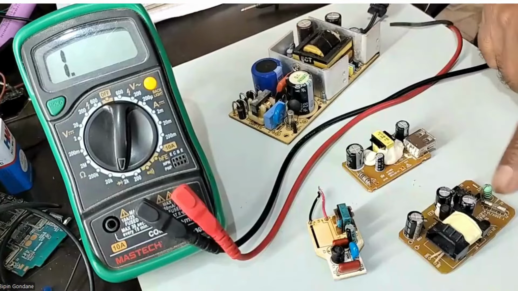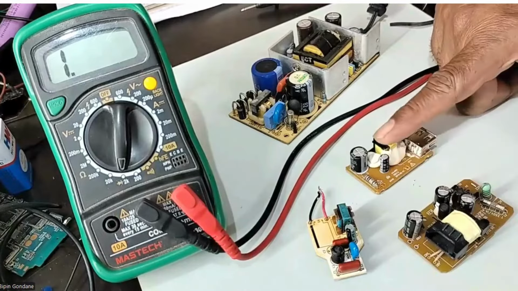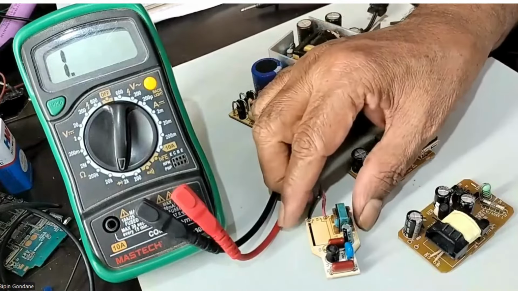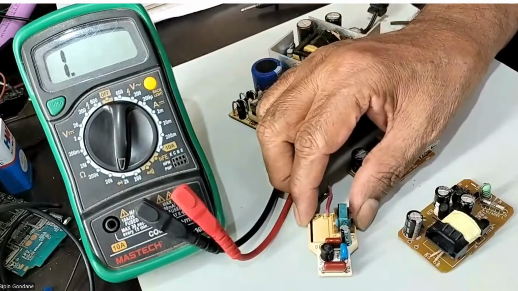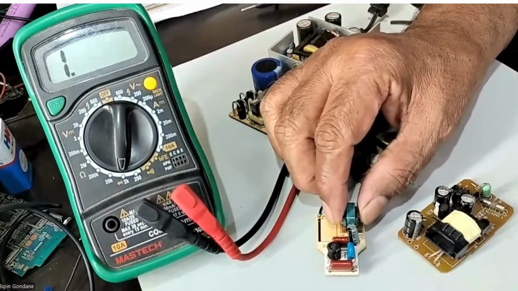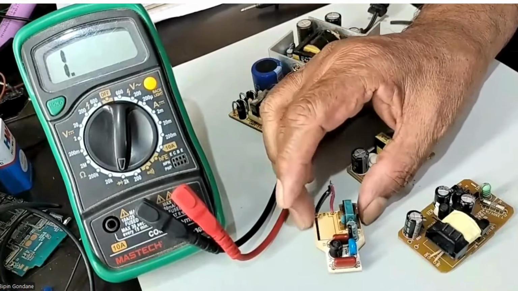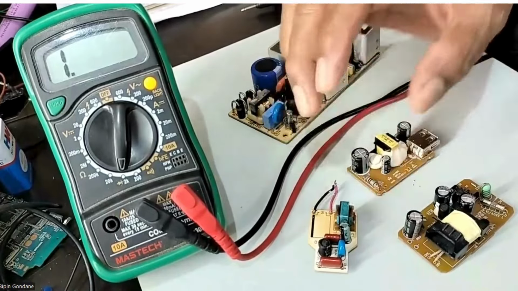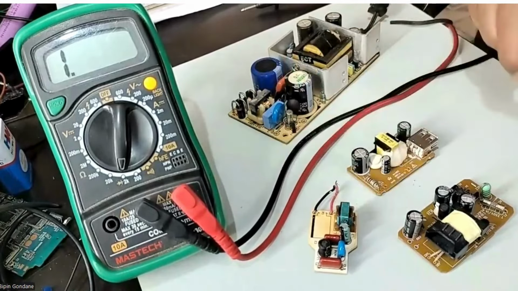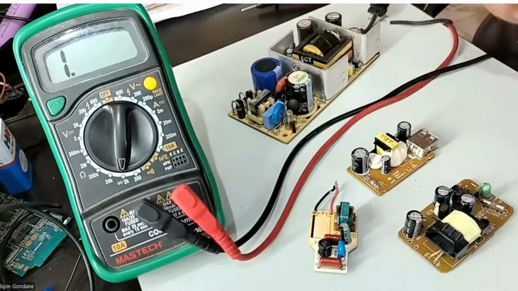These two boards are your mobile phone charger boards. This is from Samsung and probably some other company. And this is a little smaller board, used in LED bulbs like drivers. There also we use the same circuit, that is the SMPS circuit. This is an LED driver from a good company. So all these boards I'm just showing to you.